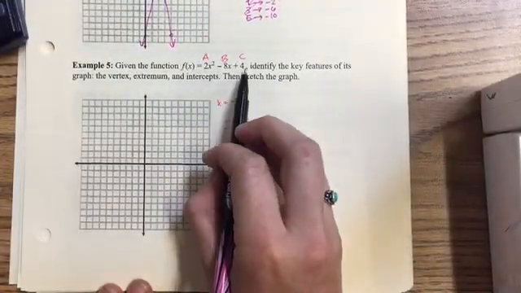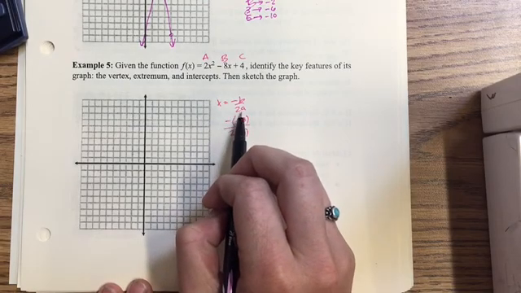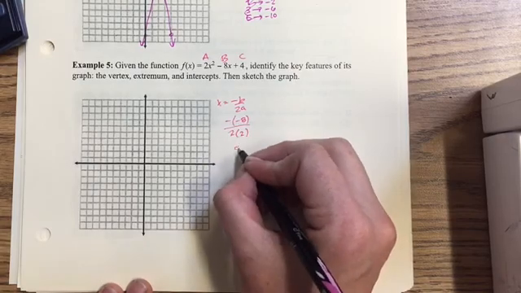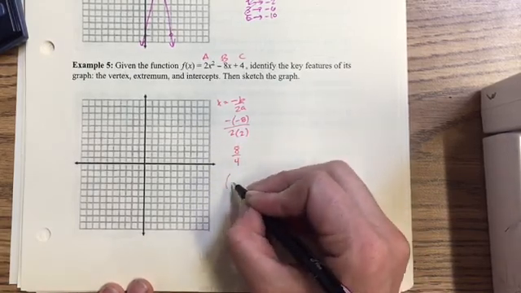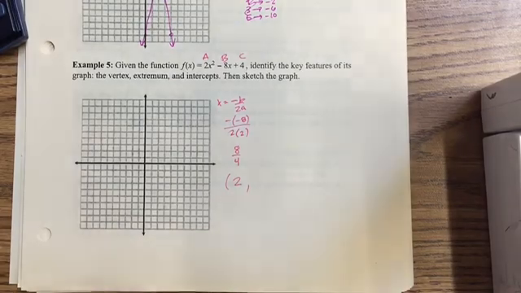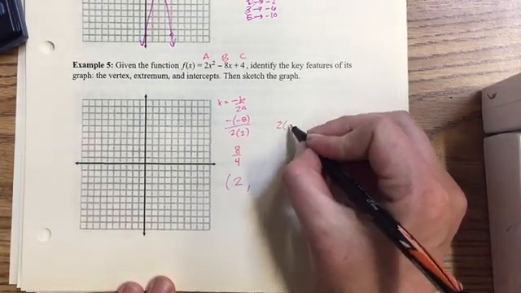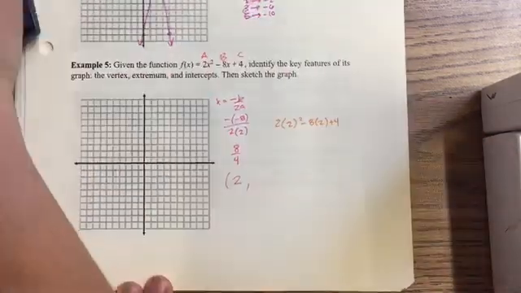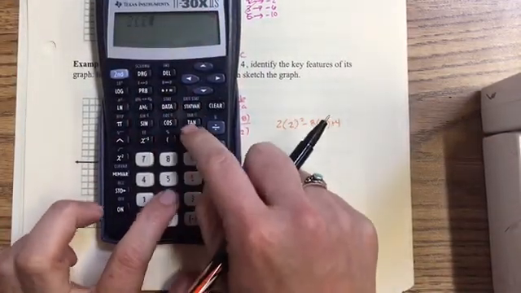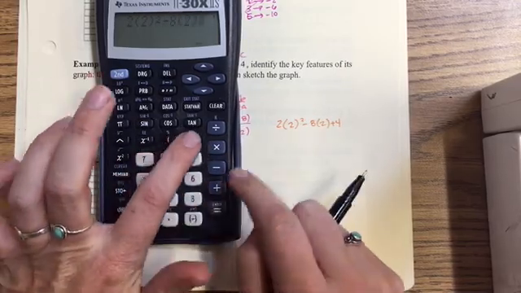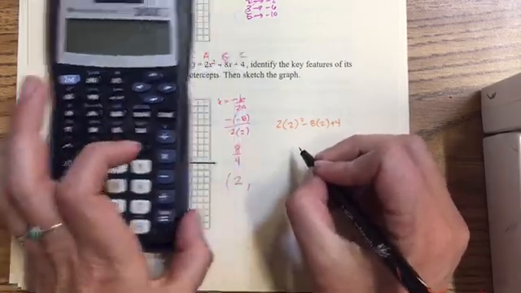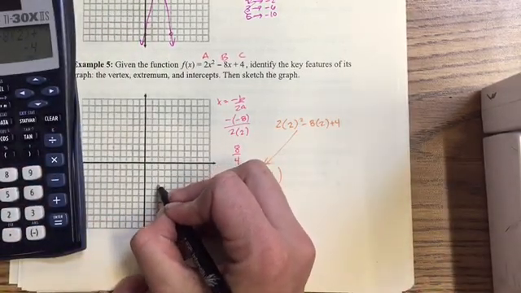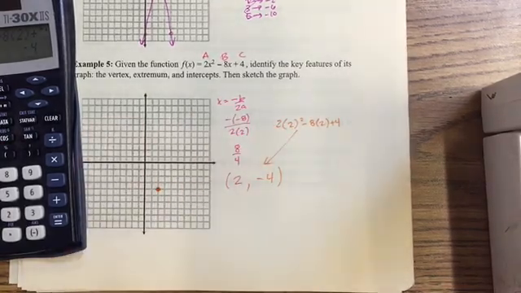So we have a, b, c. x equals negative b over 2a. Plug in b, plug in a. 2 negatives make a positive 8 over 4, which will be a 2. Plug it in. 2 times 2 squared minus 8 times 2 plus 4. Vertex.